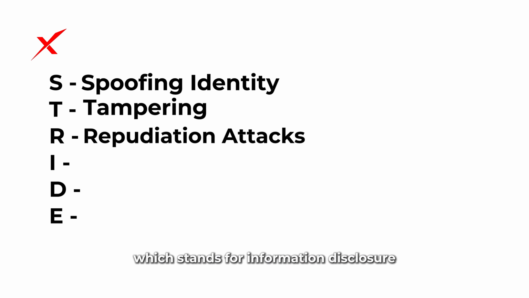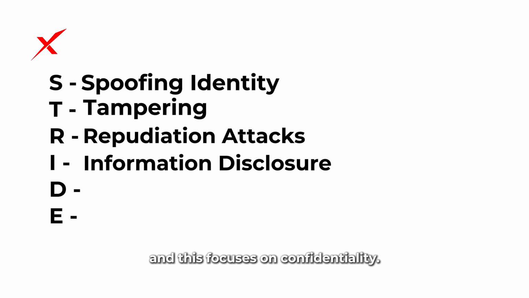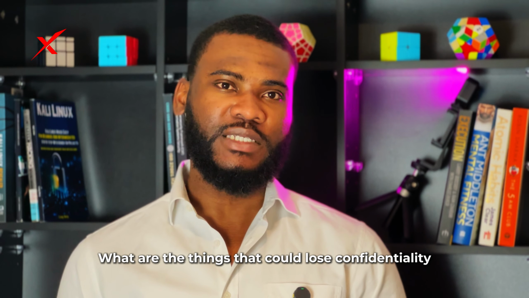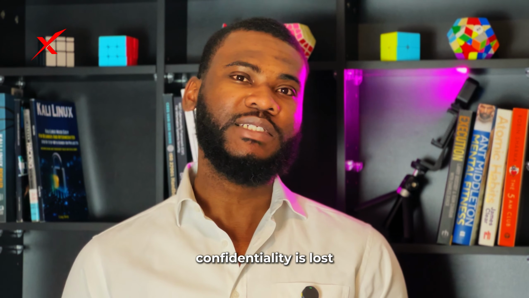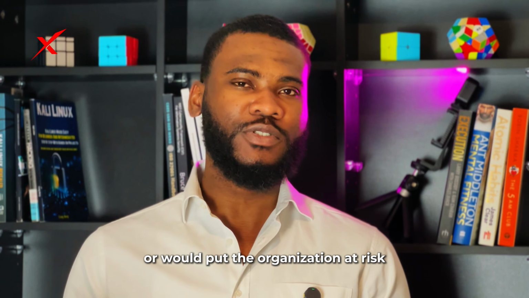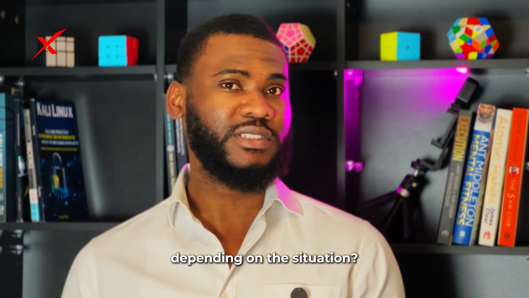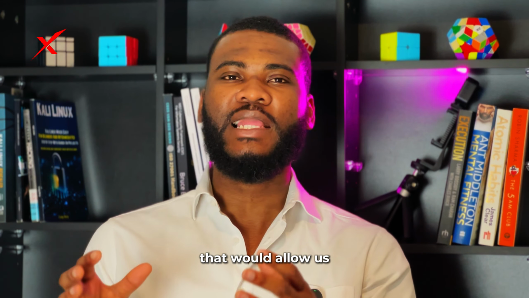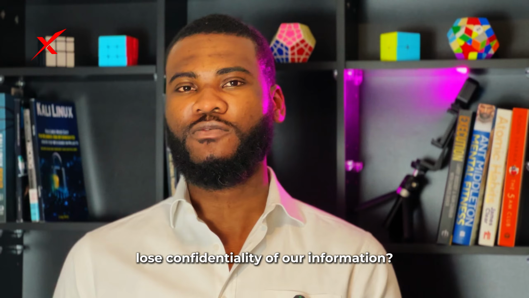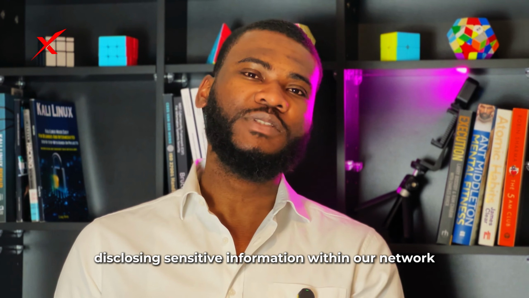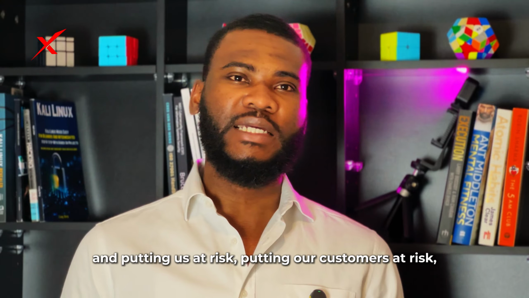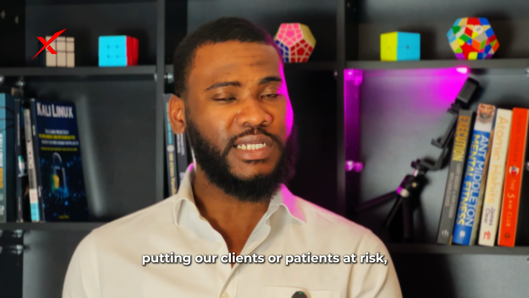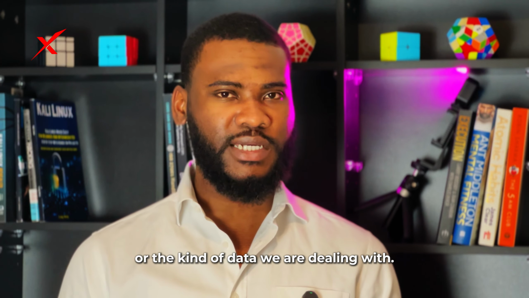We've got the I, which stands for information disclosure, and this focuses on confidentiality. What are the things that could lose confidentiality, and what are the things that, if the confidentiality is lost, would put the business at risk, or put the organization at risk, or put the country at risk, depending on the situation? How can they achieve this form of attack that would allow us to lose confidentiality of our information? How can they achieve disclosing sensitive information within our network and putting us at risk, putting our customers at risk, putting our data at risk, putting our clients or patients at risk, depending on the kind of organization or the kind of data we are dealing with?